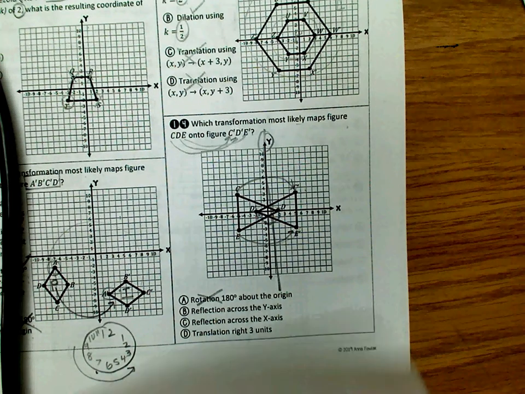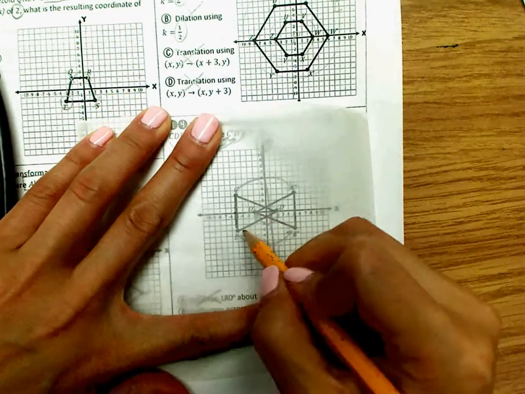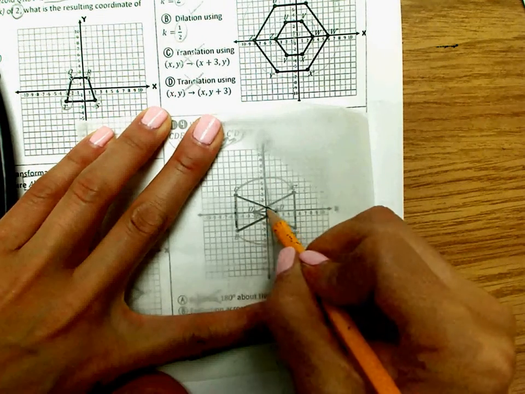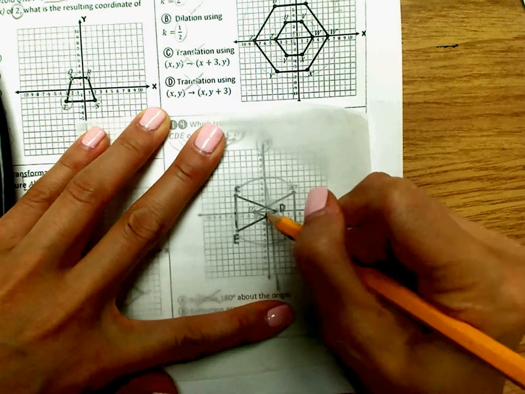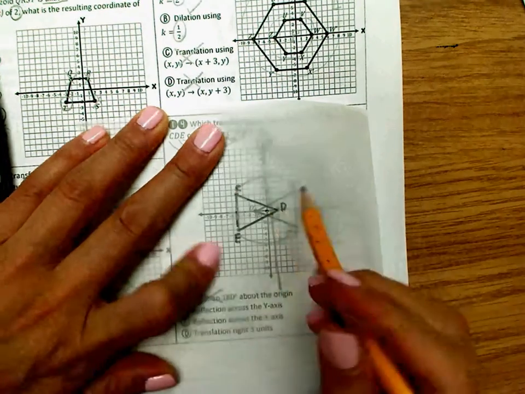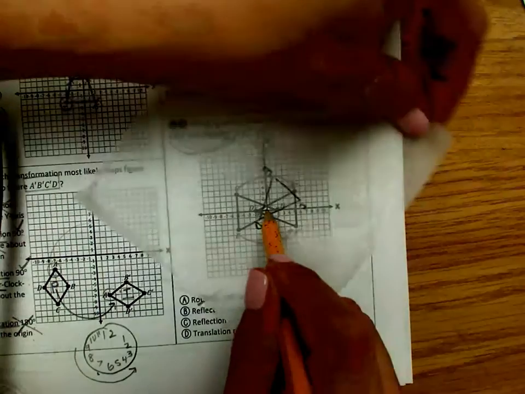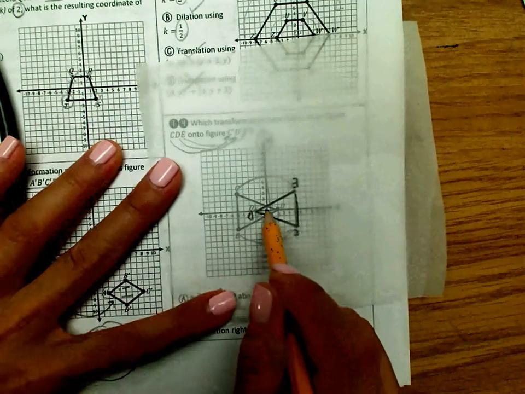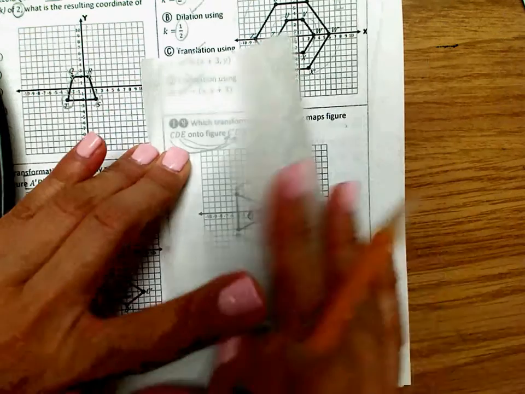So if I were to do a rotation, okay, let's say we start with this pre-image, and you have an E, a D, and then a C. And here's the origin, right? So if we do a 180 rotation, I'm going to hold my pencil down, and I'm going to turn. And yeah, it does map, and it's 180 degrees, but this E ends up here, but that's not an E. That's a C prime.